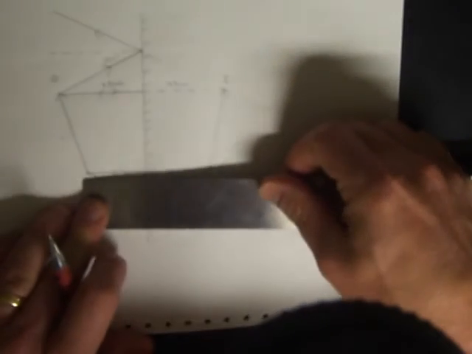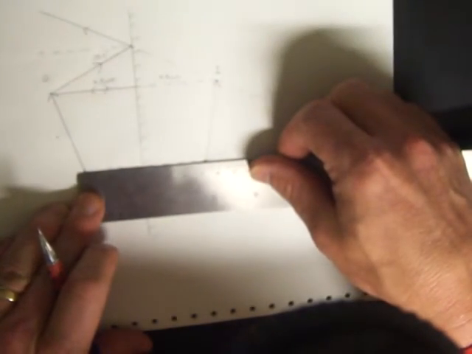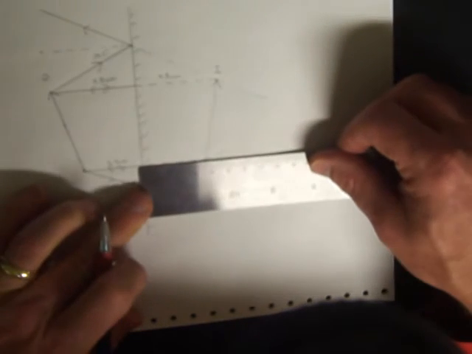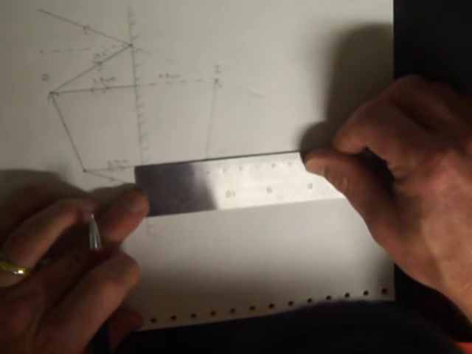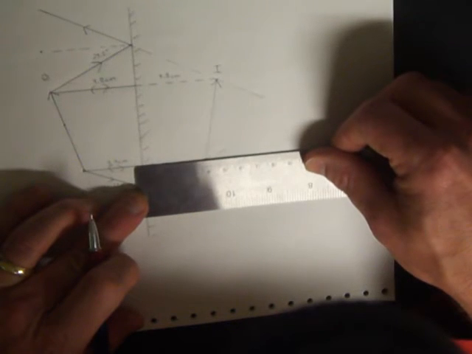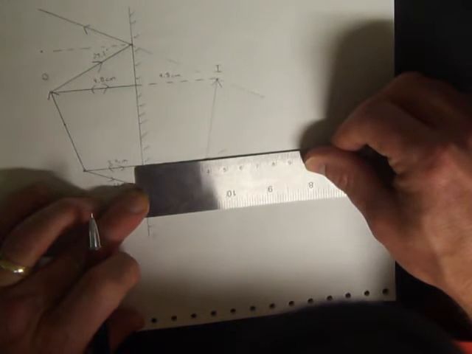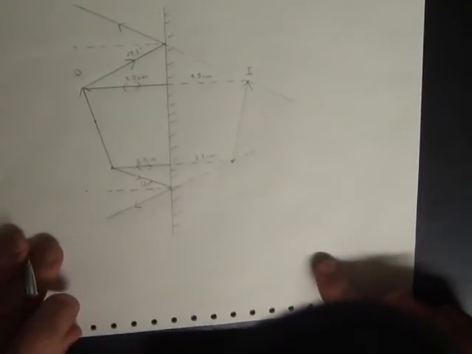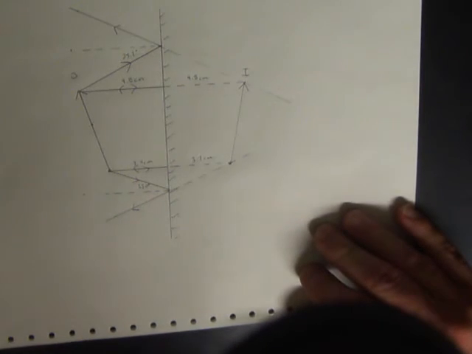I'm going to check the bottom. What do we got here? I got 3.4 centimeters. And here I got, goodness gracious, the bottom part wasn't so good. I got 3.7 centimeters. Ooh, not so good. Okay? All right? Questions or concerns on finding images for the plane mirrors?